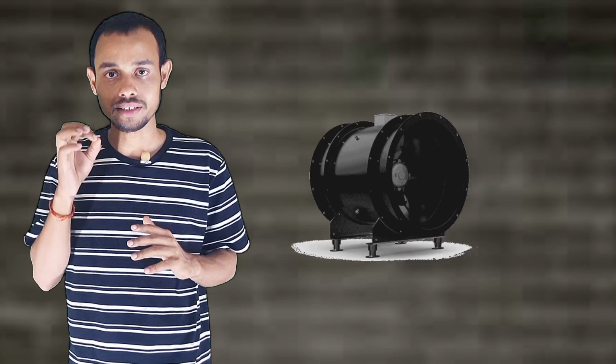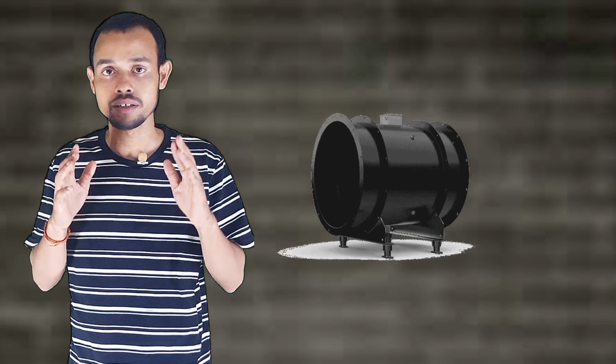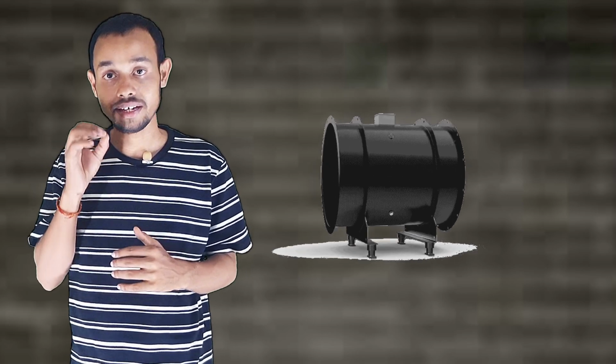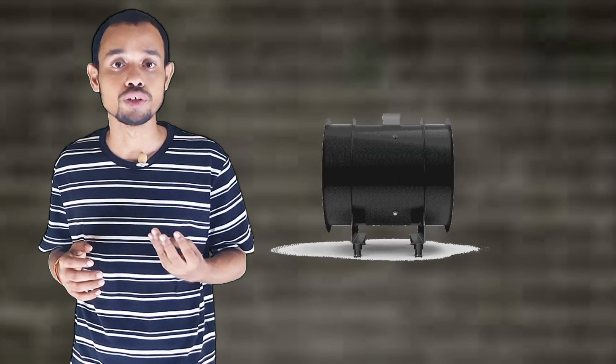Okay, and four is vane axial fan. What is vane axial fan? Axial plus the guide vanes, high pressure and the precise airflow, noise is low and the energy efficiency is high. Okay, used in HVAC units, heavy duty cooling systems.